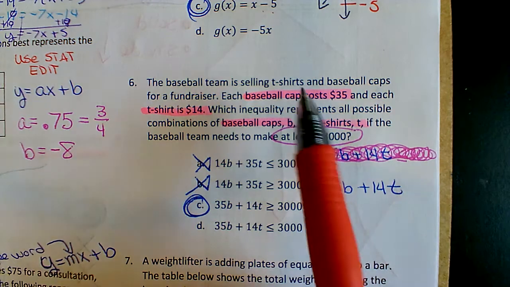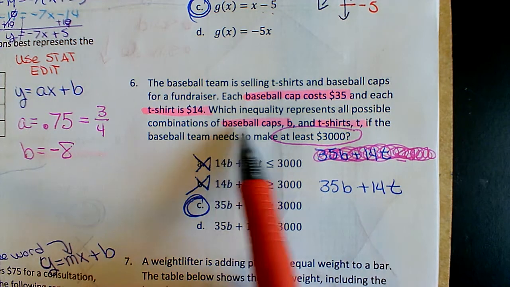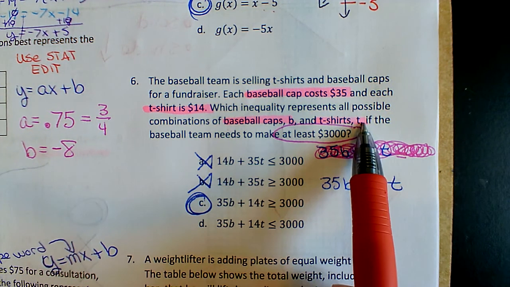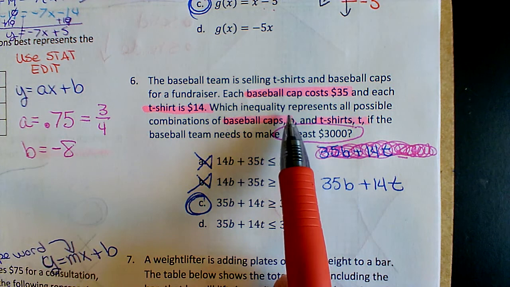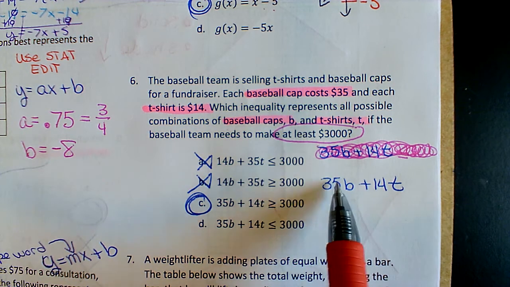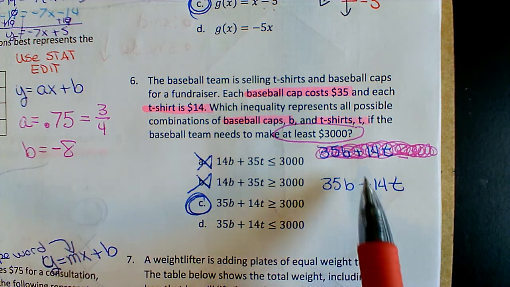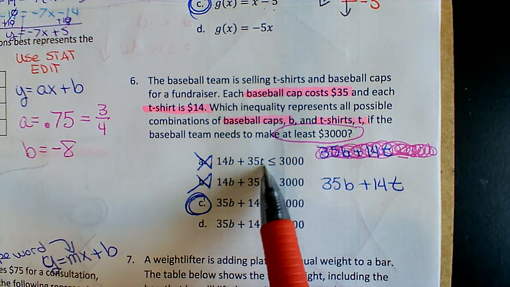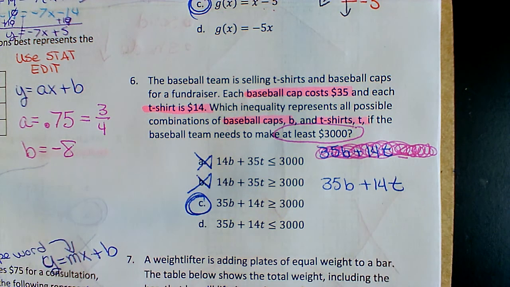Okay, baseball team is selling t-shirts and baseball caps. So baseball caps are B, t-shirts are T. So the first thing you should do is go in and make sure your letters are correct. This one is baseball caps are 35, so it should be 35B. T-shirts are 14, so I should have 14T. And that let me get rid of half of my answer choices right there.